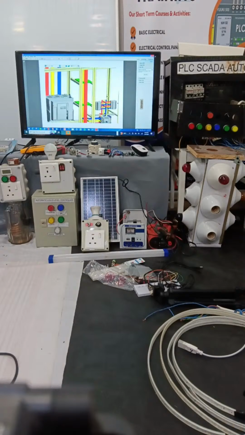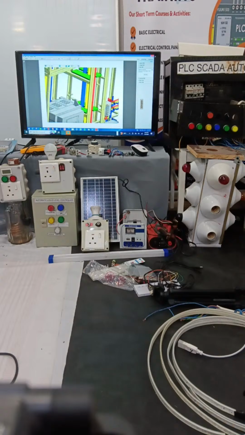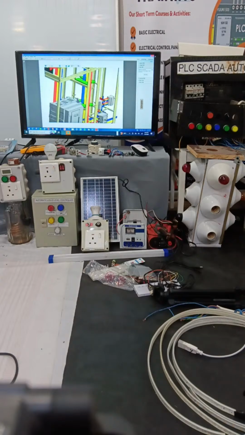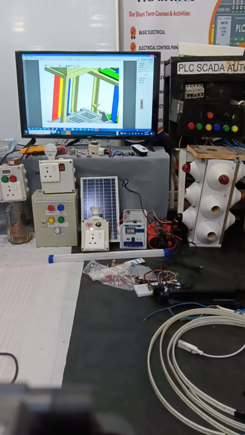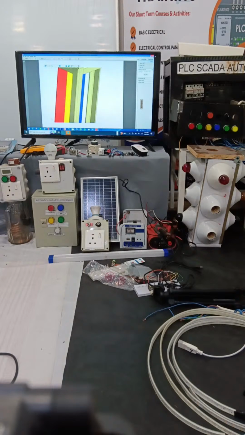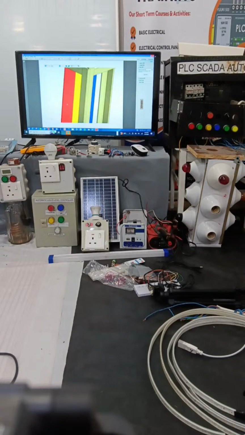There is some thickness here, you can see. 5 mm, 10 mm, something.